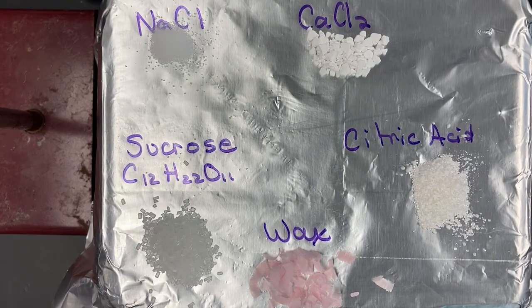So, on your hot plate here, you will see 5 different substances. In your lab, they are calcium chloride, citric acid, paraffin wax, sodium chloride, and sucrose.